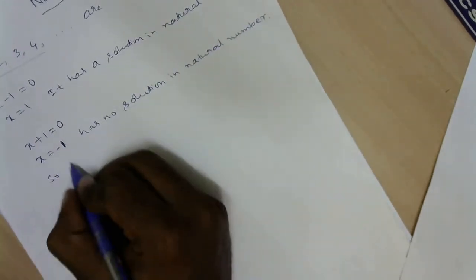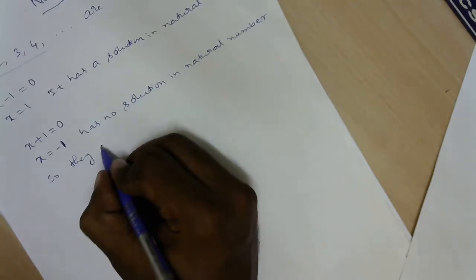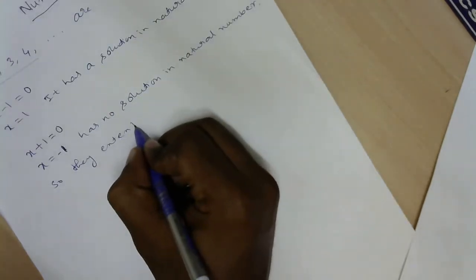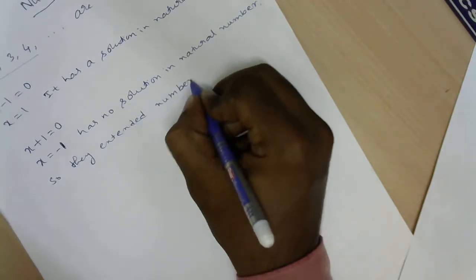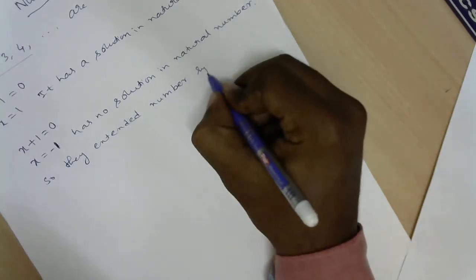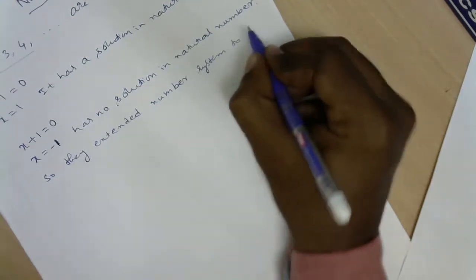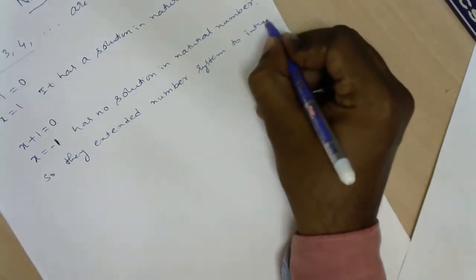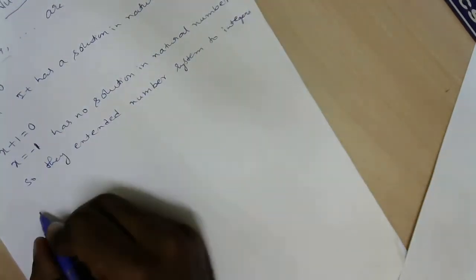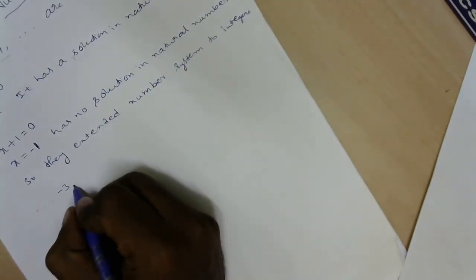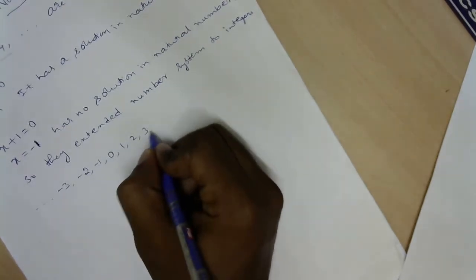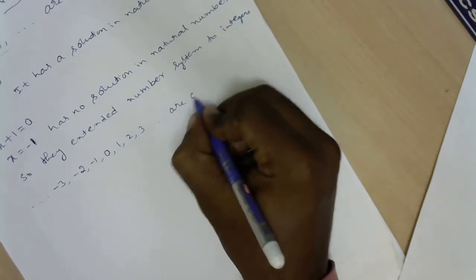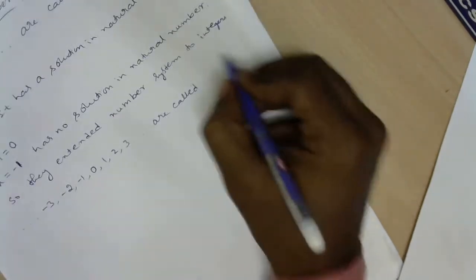So they extended the number system to integers. So here, what I get: and so on, minus 3, minus 2, minus 1, 0, 1, 2, 3, and so on, are called integers.